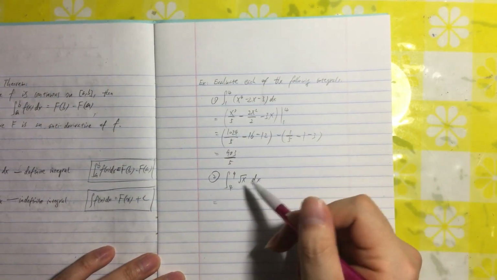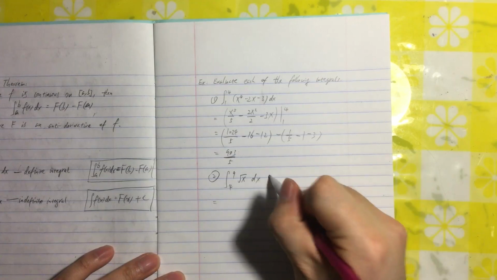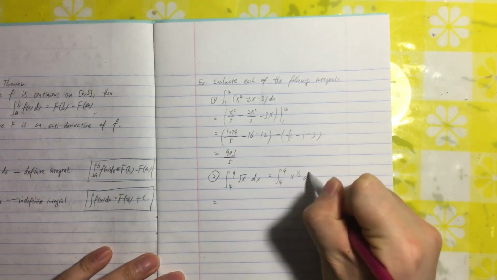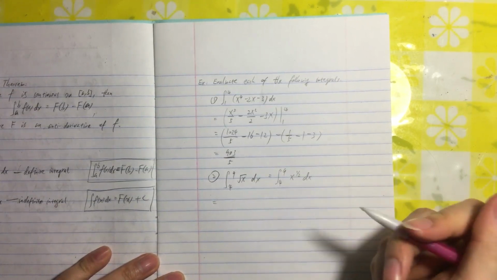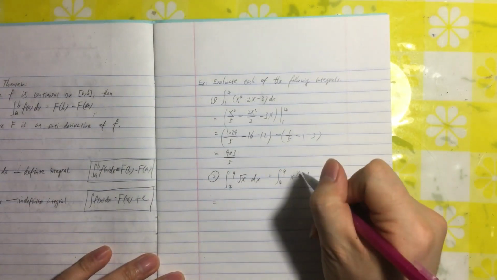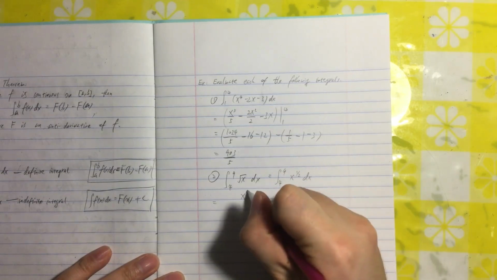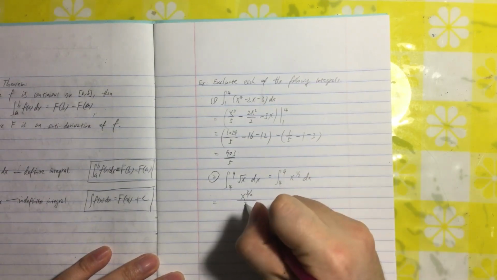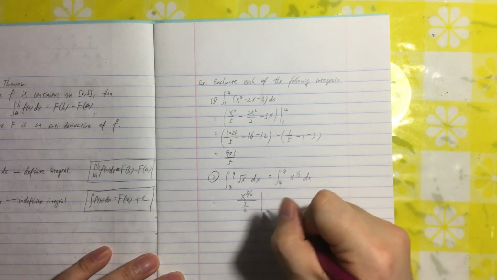So first step, take antiderivative. Square root of x can be rewritten as x raised to a half. Take antiderivative is power rule. Add 1 to the exponent, I get 3 over 2. And then divide by the new exponent. Divide by 3 over 2.